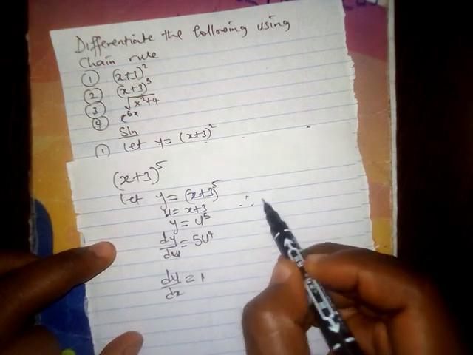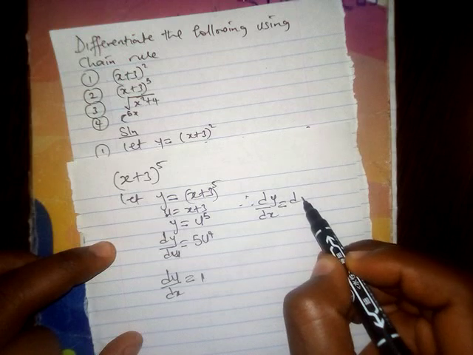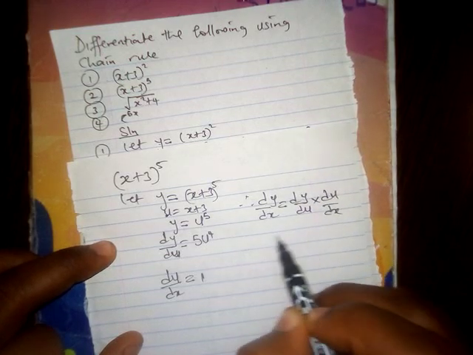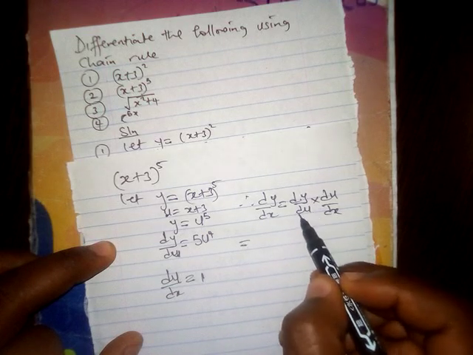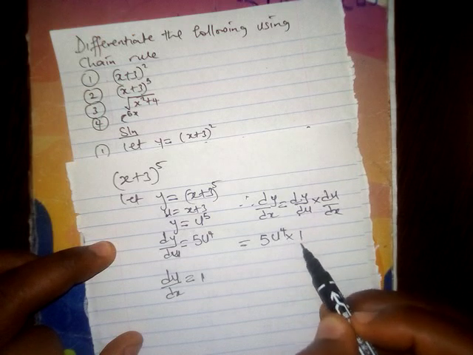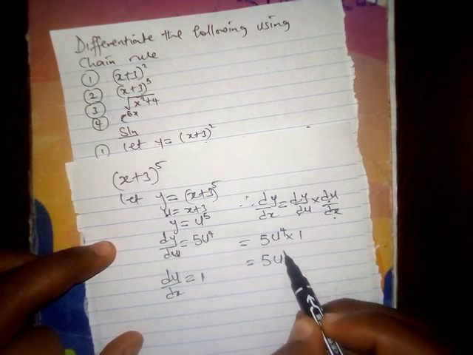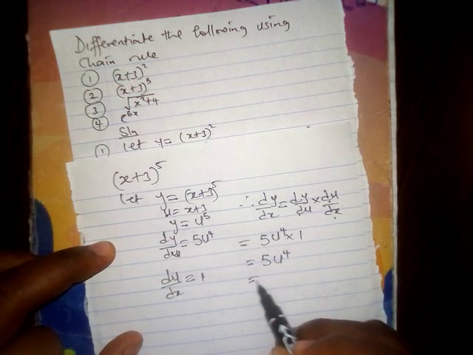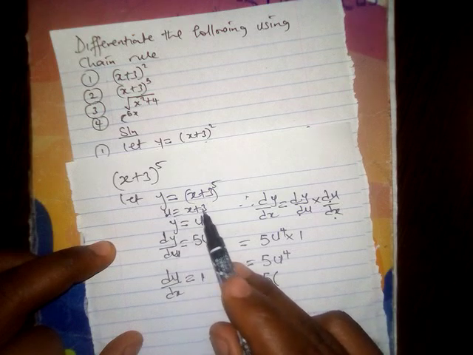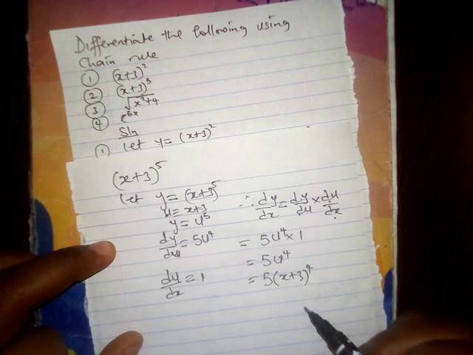Therefore dy over dx is equal to dy over du times du over dx. Now dy over du is 5u raised to the power of 4, times 1, which is du over dx. So this is equal to 5u raised to the power of 4. Now what is my u? My u here is x plus 3. So I have 5 times (x plus 3) raised to the power of 4. So this is actually my answer.